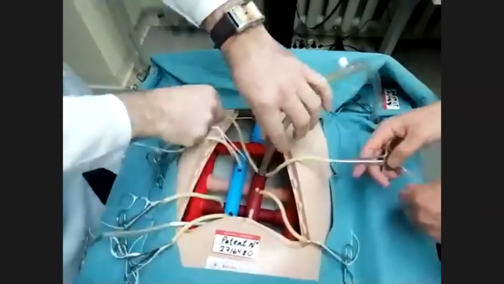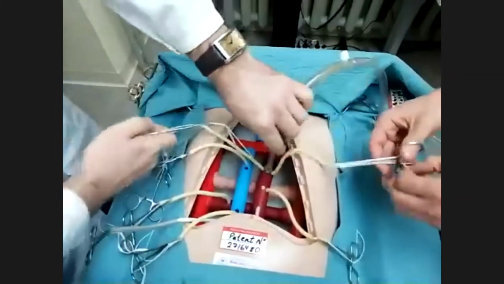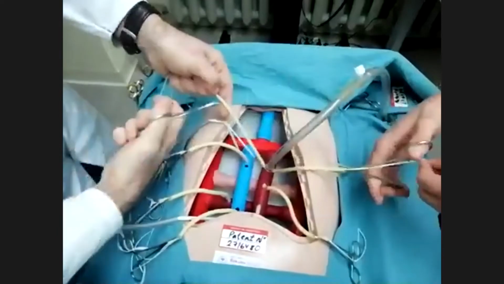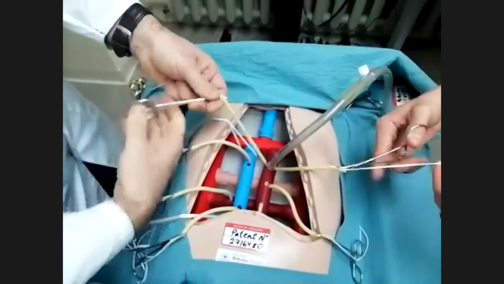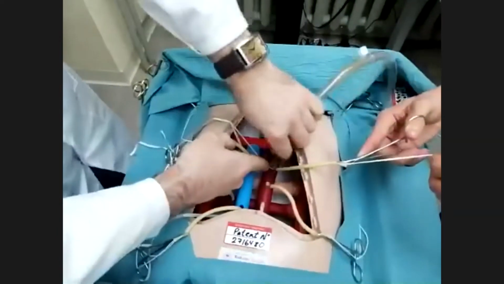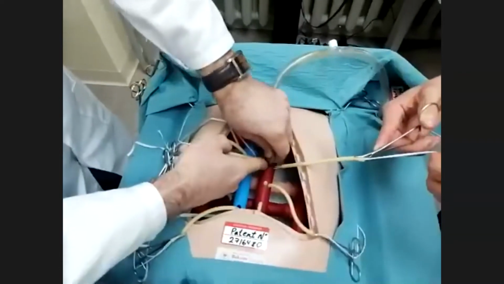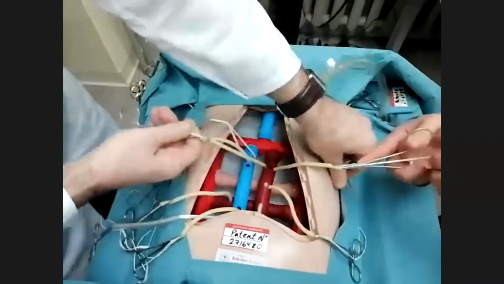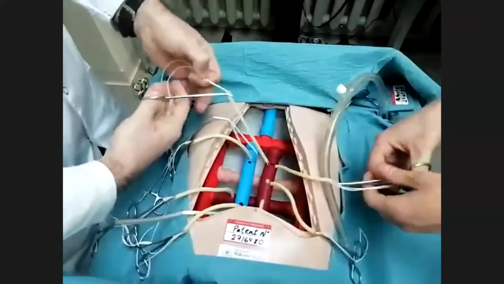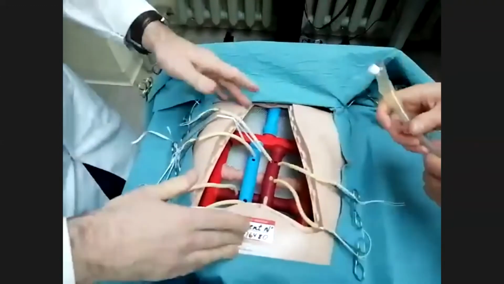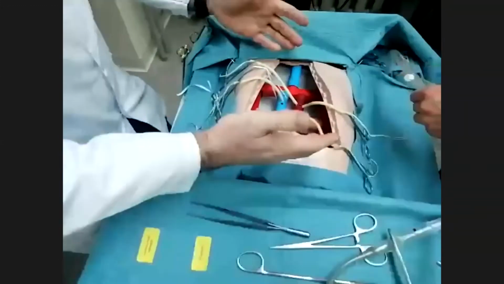It's a very important procedure. I have to control the arterial blood pressure on the monitor. Okay, it's optimal pressure, and then decannulating. Okay, then the protocol is done.